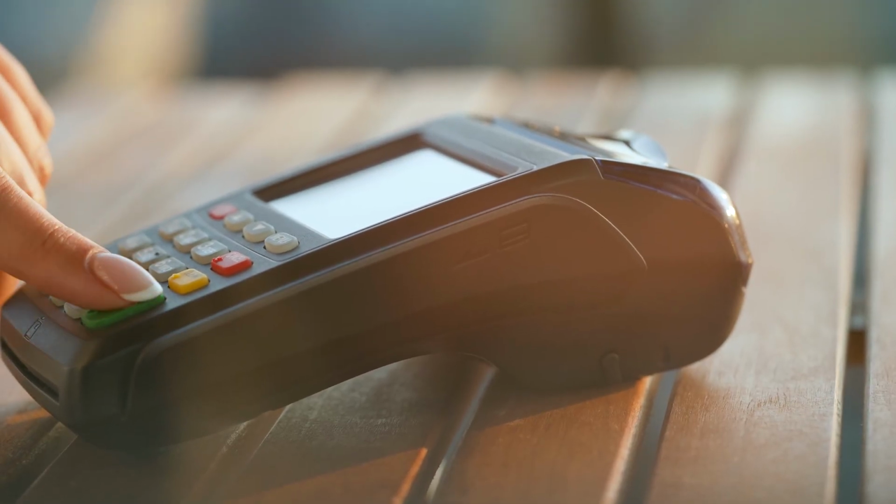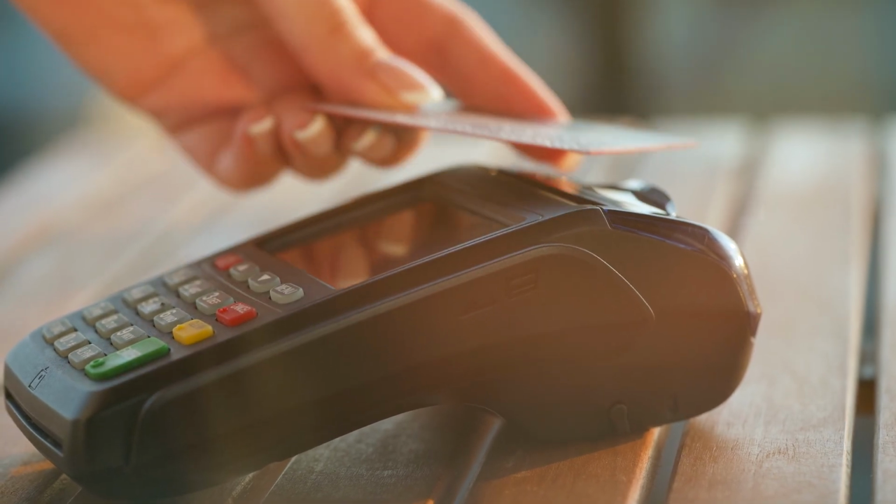All right, that's a wrap on the top credit card terms you should know. Using these credit card terms may help you use your credit card more efficiently and avoid unnecessary fees.